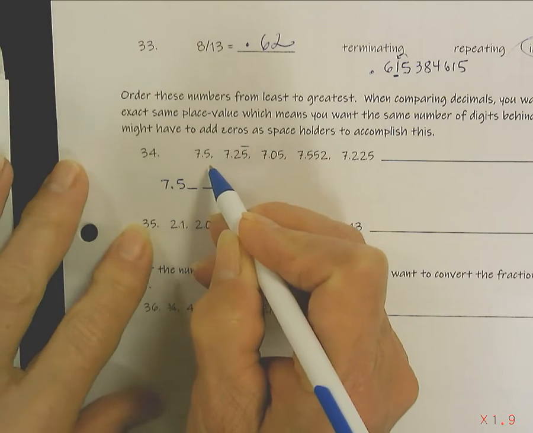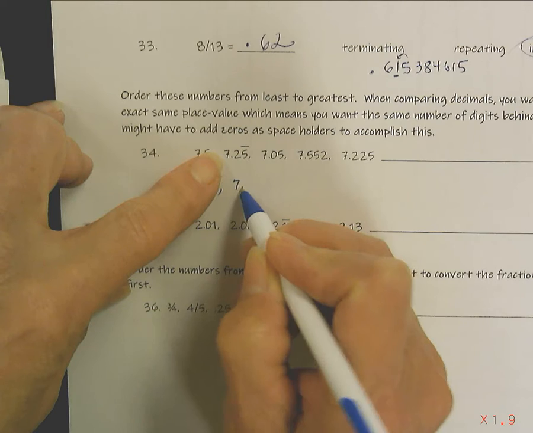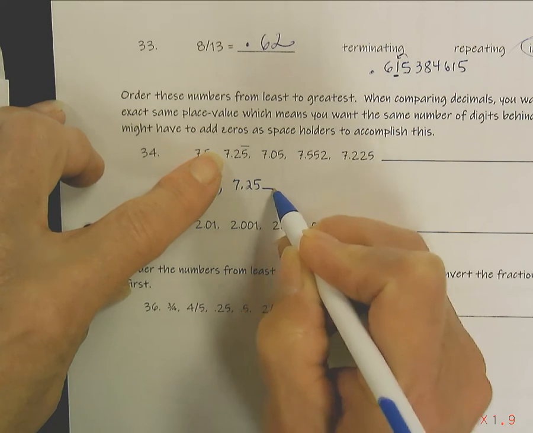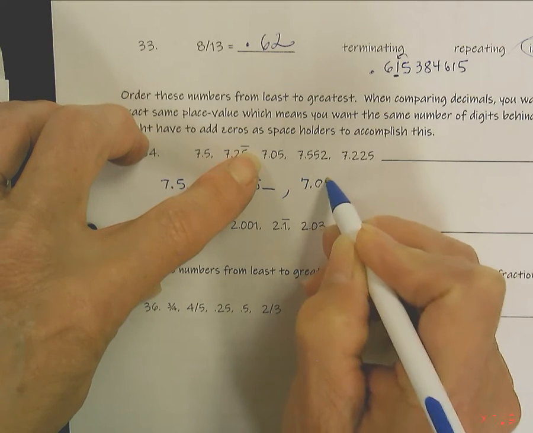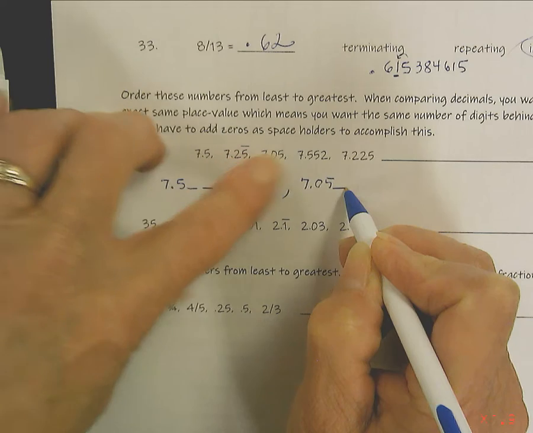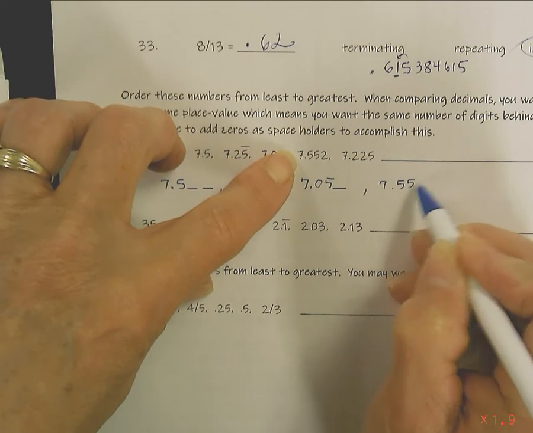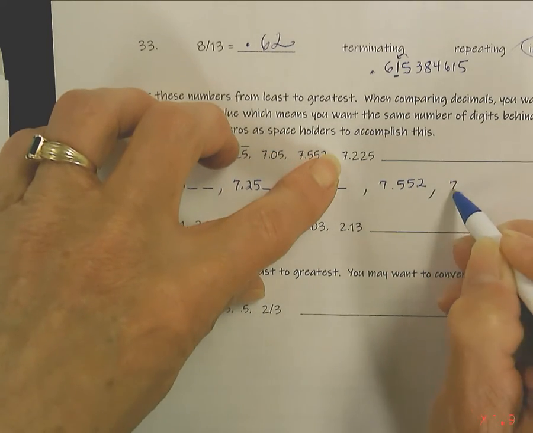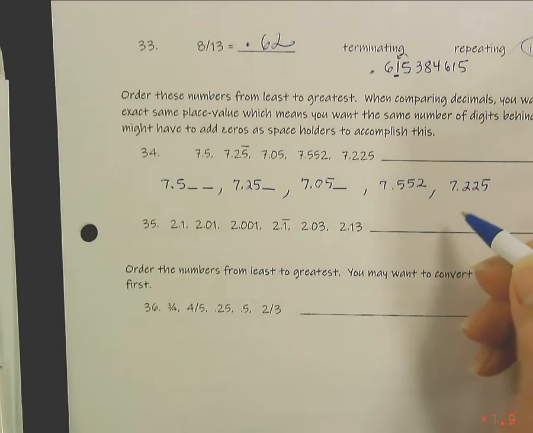I want 3 places after the decimal. 7.25 blank. I want 3 places. 7.05 blank. 7.552. That's already got 3 places. And 7.225, that's got 3 places.